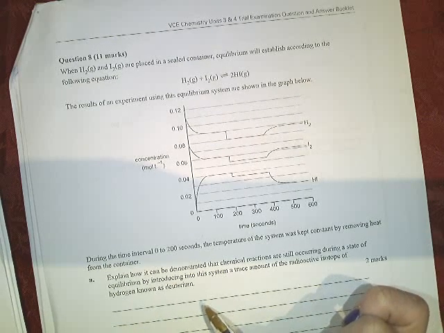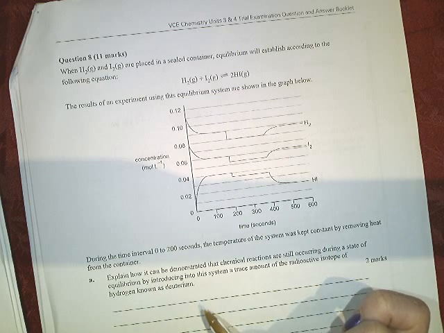But anyway, explain how it can be demonstrated that chemical reactions are still occurring during a state of equilibrium by introducing into the system a trace of radioactive isotope deuterium.